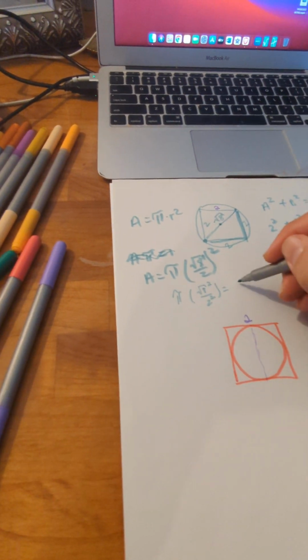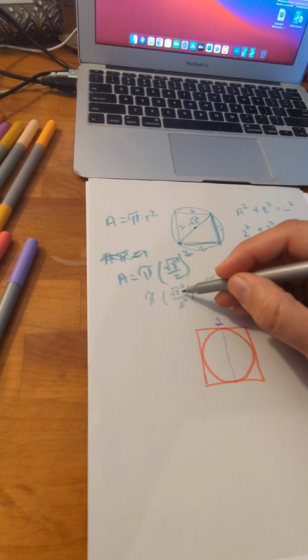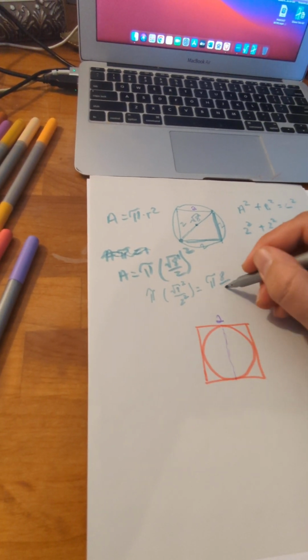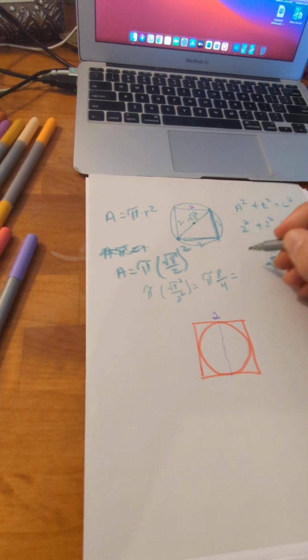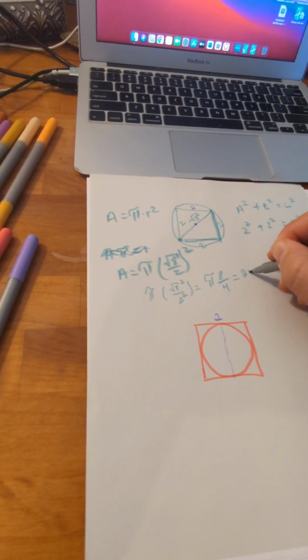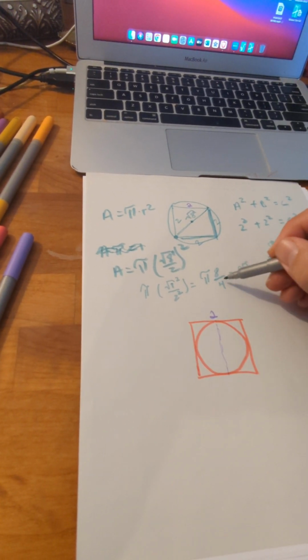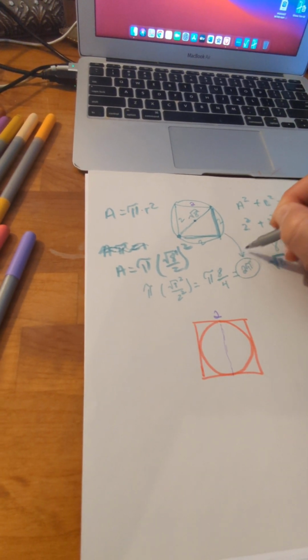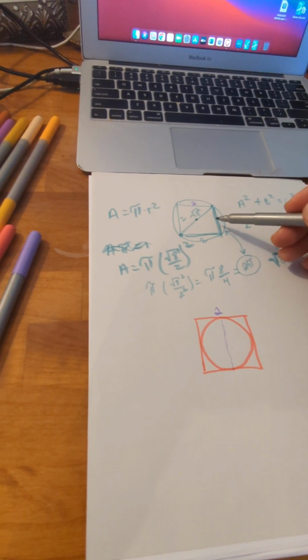All right, so we have pi. The square root of 8 squared is just 8. And 2 squared is 4. 8 divided by 4 is 2. So this is 2 pi, or pi times 2, which we can reverse to 2 pi. So that is the area of this circle here.